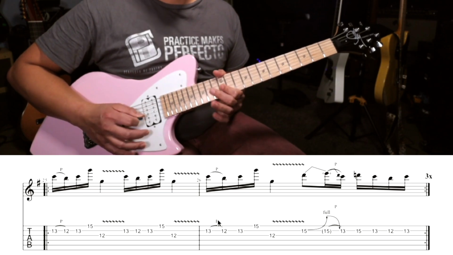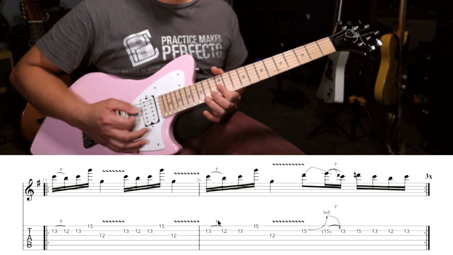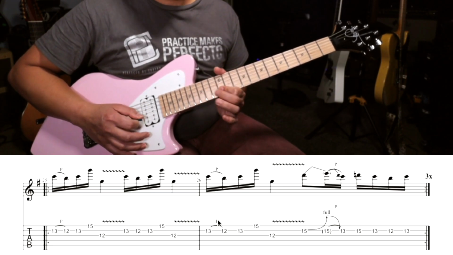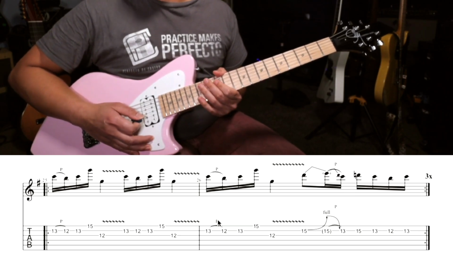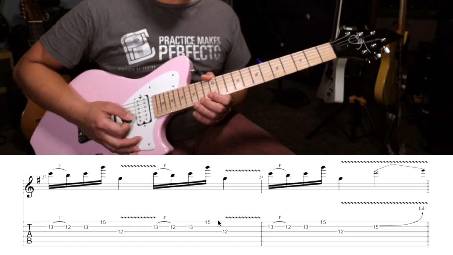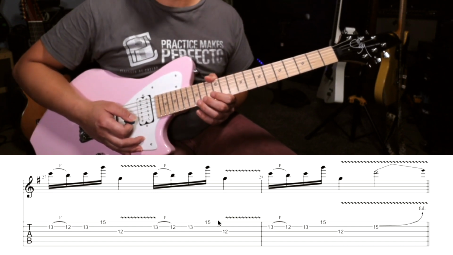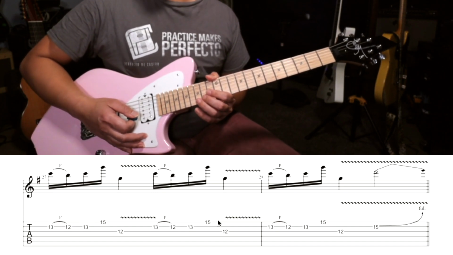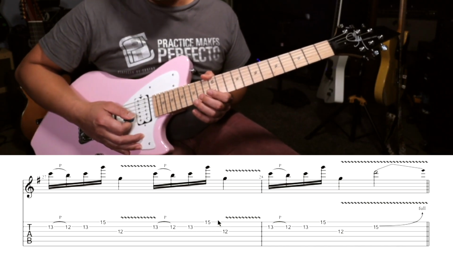Second, third. This whole section gets repeated 3 times. Then on the 4th repeat, we're pretty much playing the same thing, but instead of doing the slur and slide lick at the end, we will just bend the 15th fret D and let it fade away.